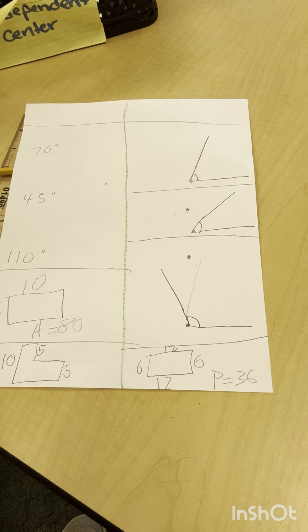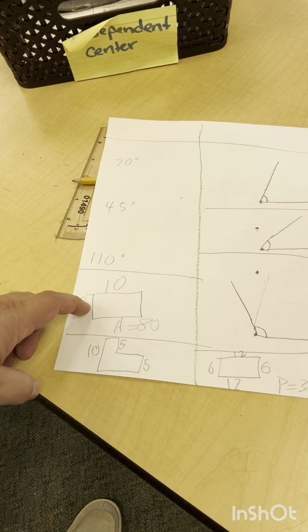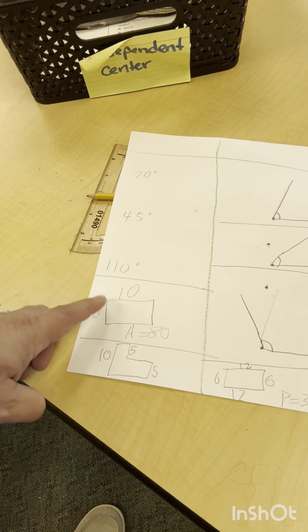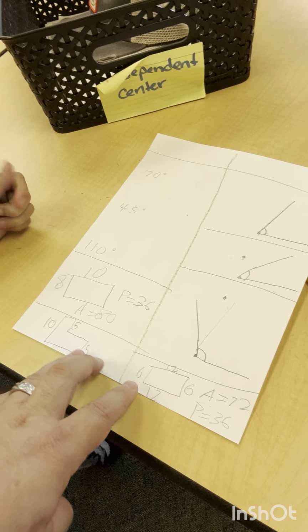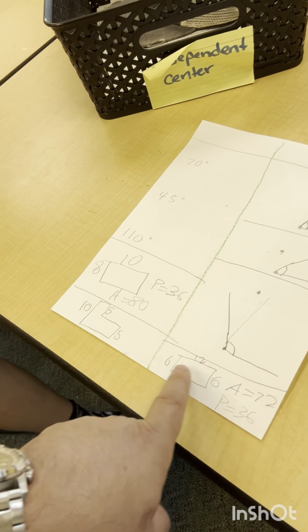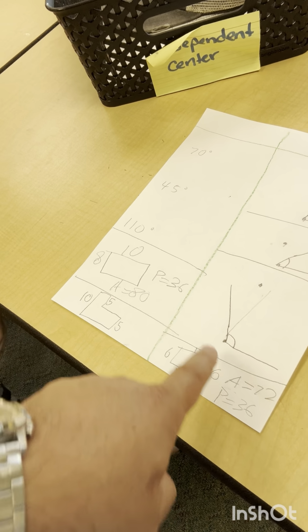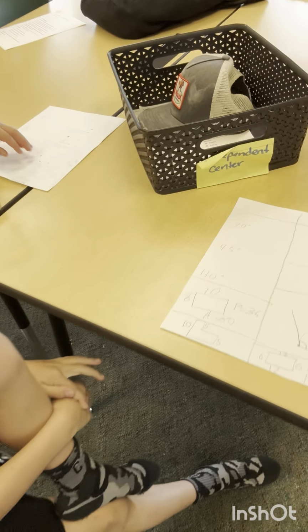Okay, so we have the area. Okay, you got that. And what's the perimeter? You got to get the perimeter as well. Okay, good job. So you see how an area is multiplying both sides, right? And a perimeter is finding all the sides and adding them up. And you got it, good job.